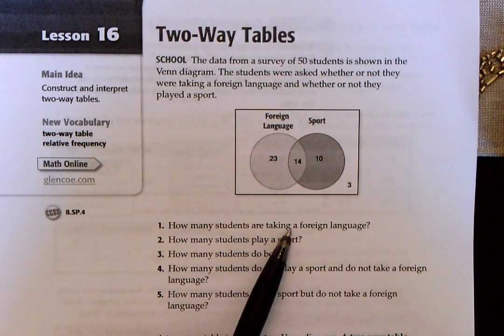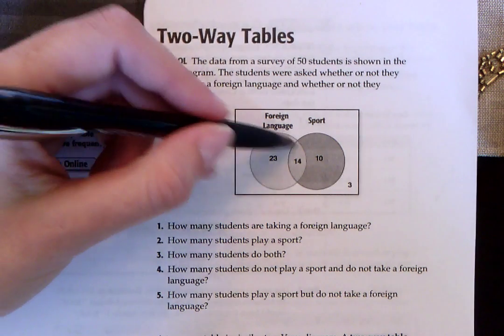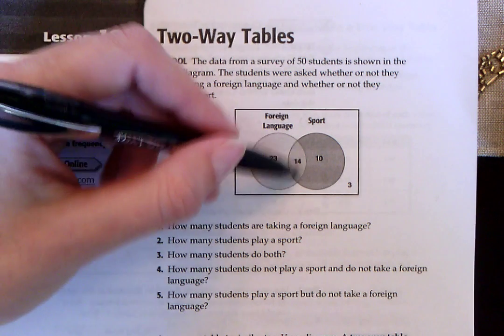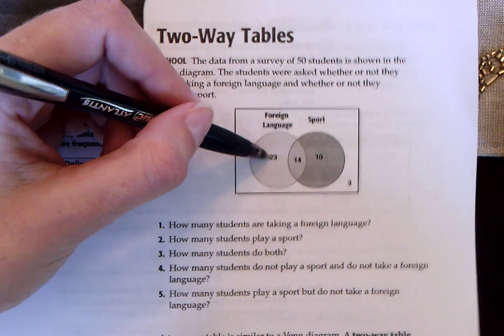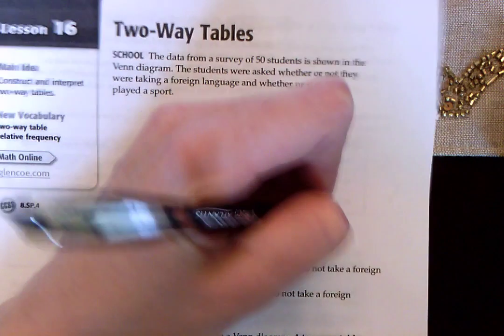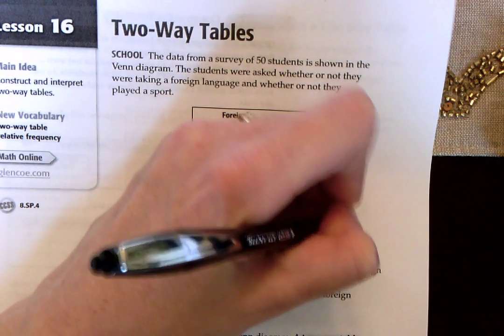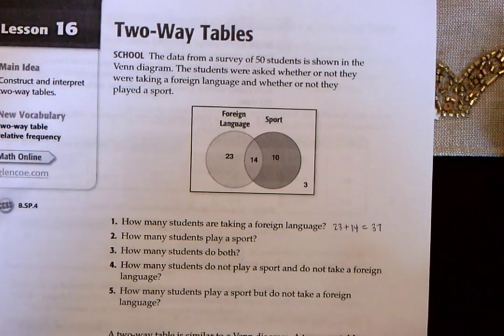How many students are taking a foreign language? That's just saying how many people are in this set right here, the whole circle. So you would add 23 plus 14. Okay, so 23 plus 14 would be 37.